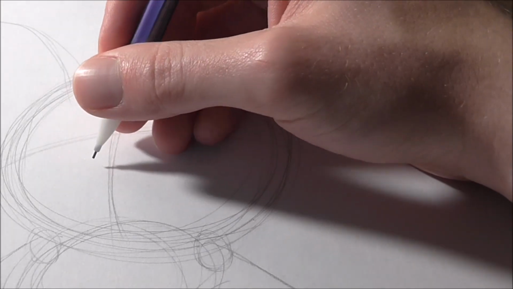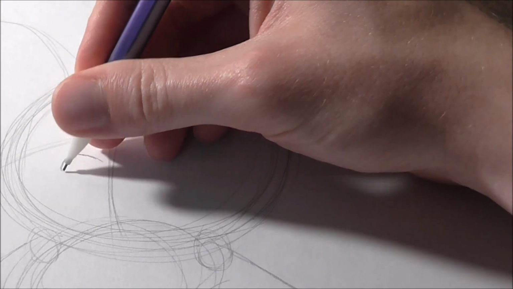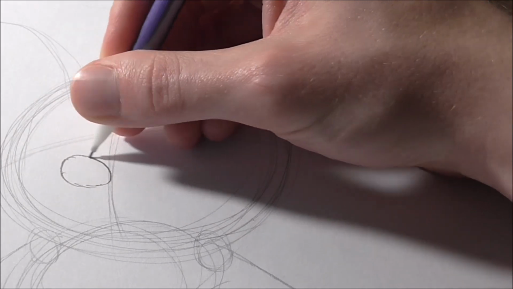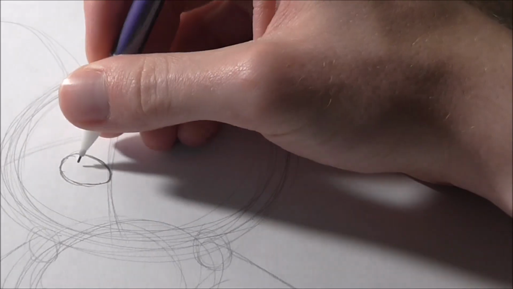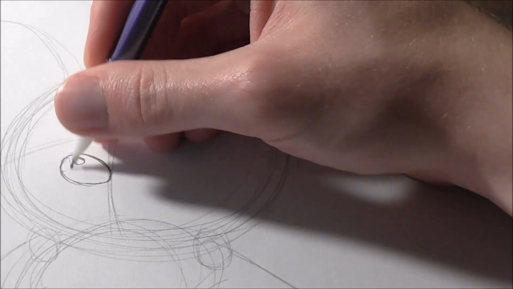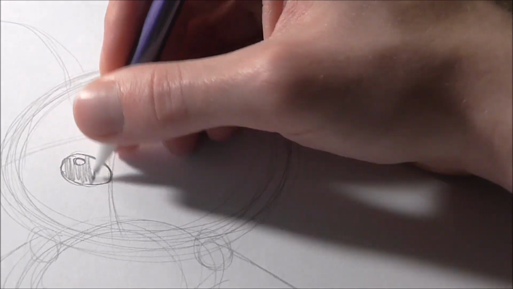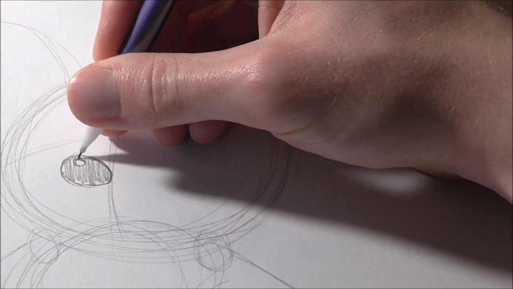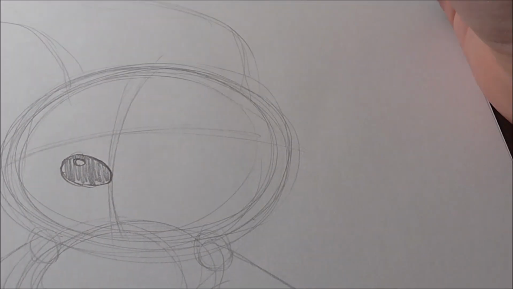So right about here, what we're going to do is get a nice kind of big oval like this. And then we're going to get a little circle right here for a light reflection. And then you could shade all this in black if you want. I'll just do a real quick job of it like that.